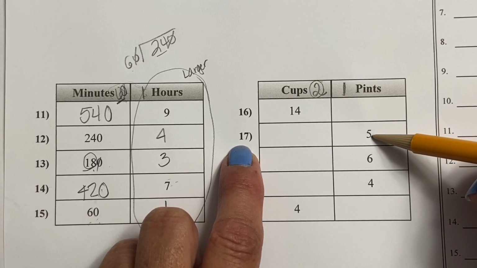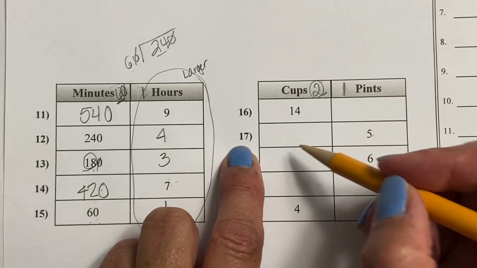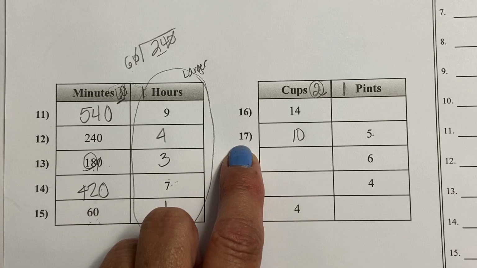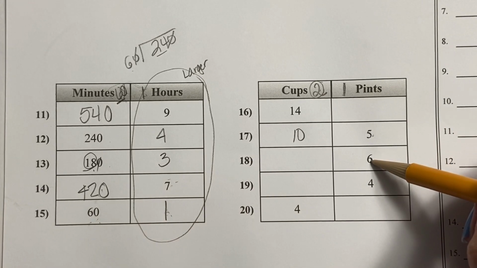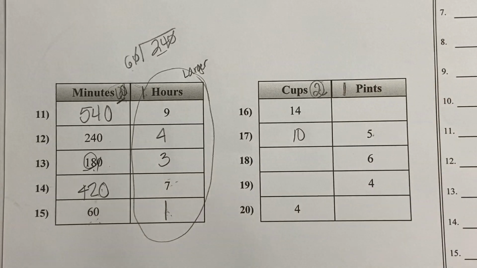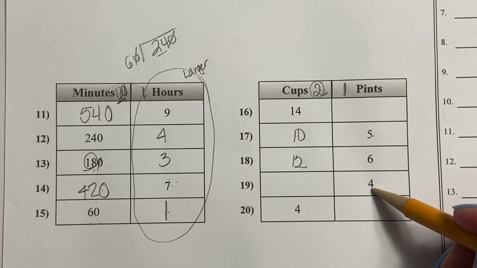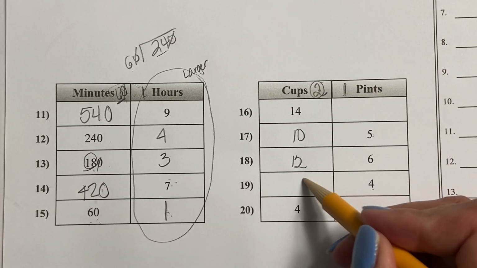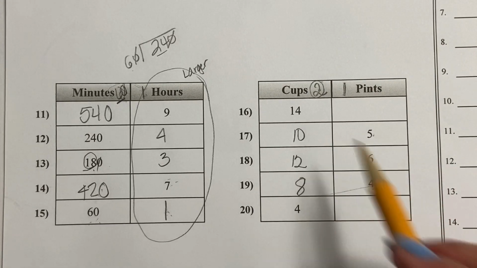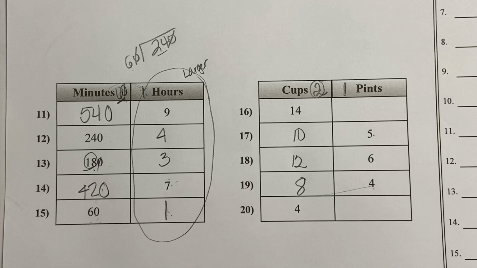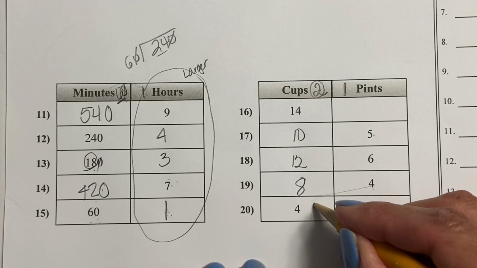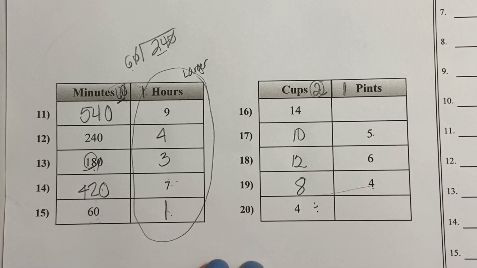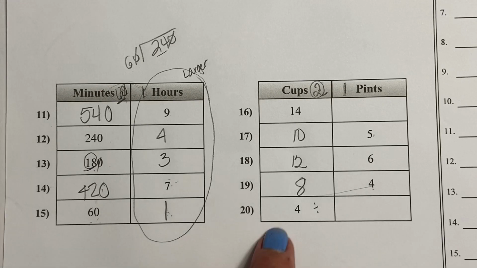If I have 5 pints times 2 cups each, that makes 10 cups. If I have 6 pints times 2 cups each, that gives me 12 cups. And if I have 4 pints times 2 cups each, that gives me 8. The 4th grade section has already been done. Let's move along to the division, which is the material for 5th grade.